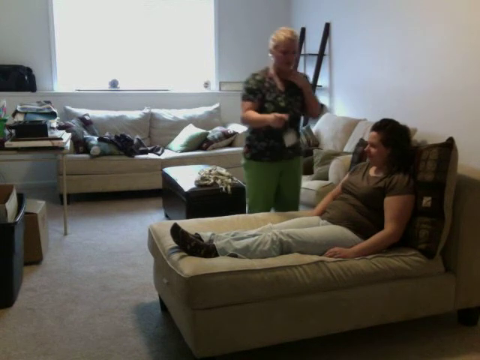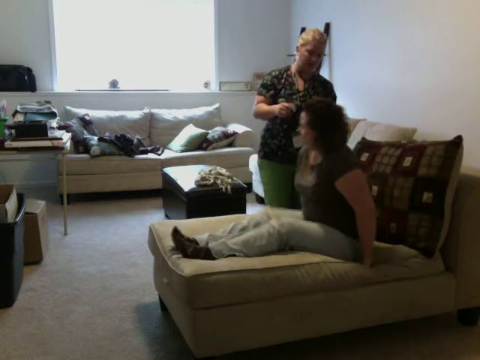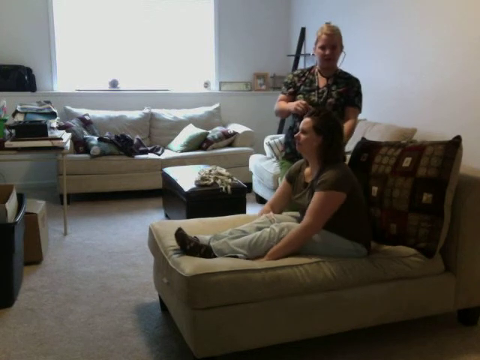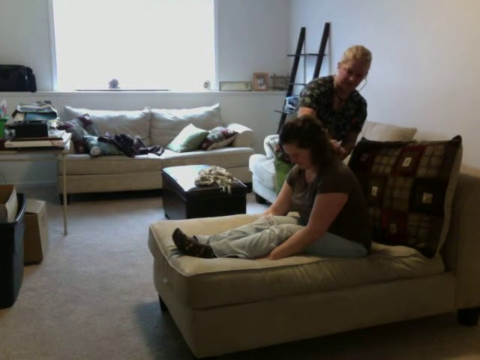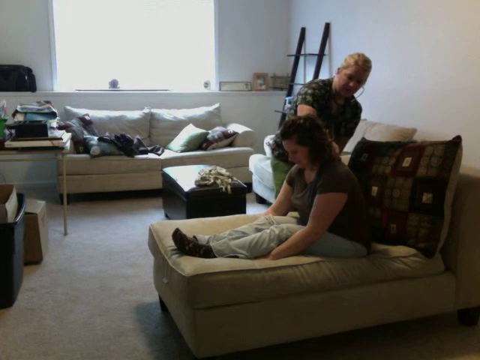And then we're going to do the posterior, which is in our back. And if she'd have a gown on, it'd be a little bit easier to hear and a little bit easier to see. Just going to listen while she breathes.